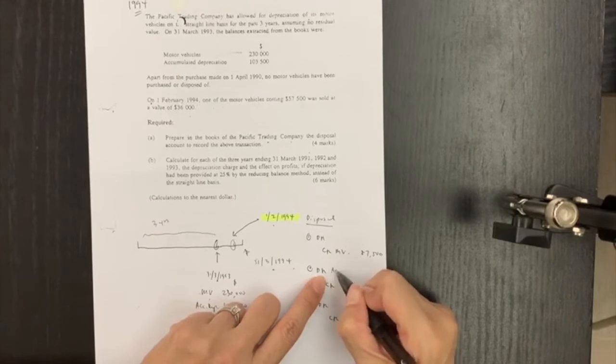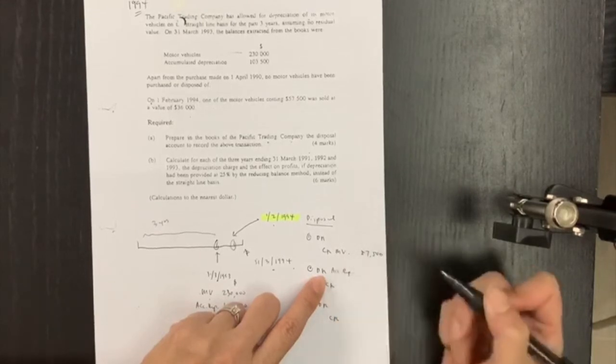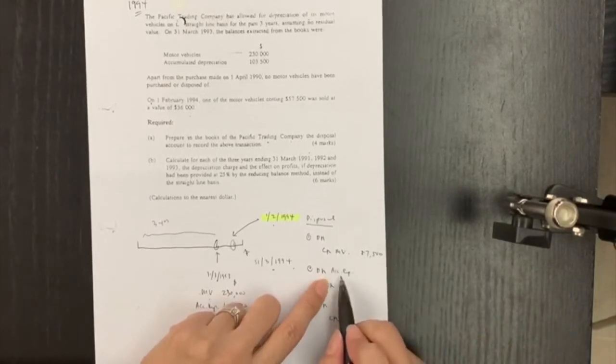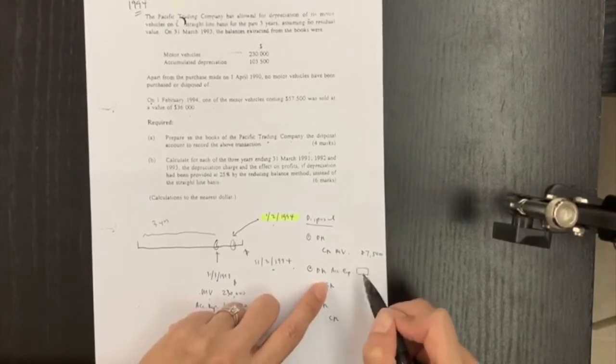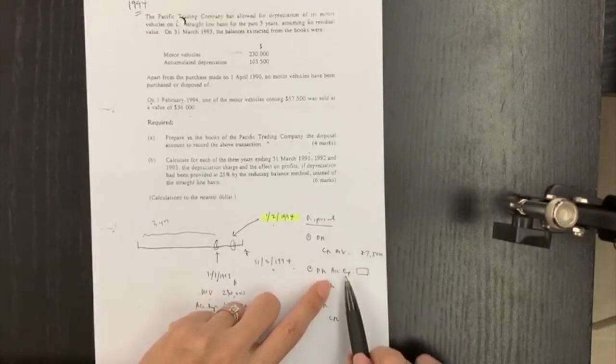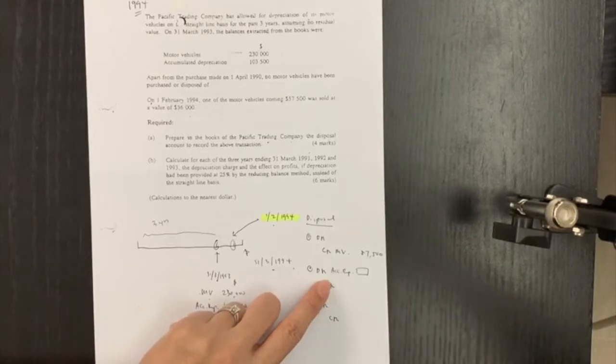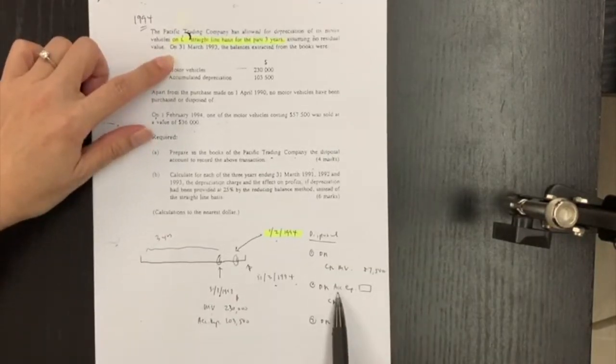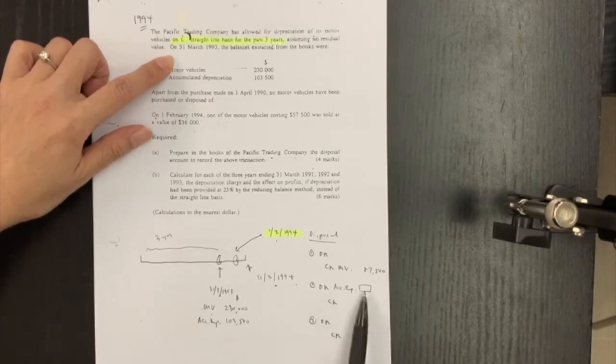We need to delete accumulated depreciation. However, we come to the most difficult thing in this question. How do we calculate this accumulated depreciation? We need to do that step by step. How do we calculate accumulated depreciation related to this particular motor vehicle? The answer should not be 103,500. But how do we calculate this?